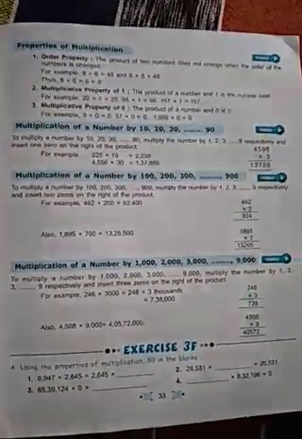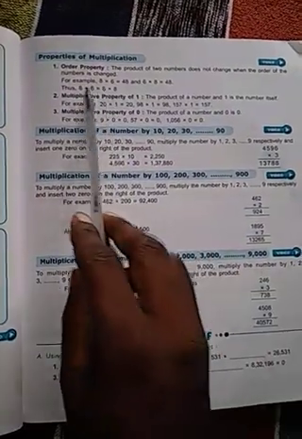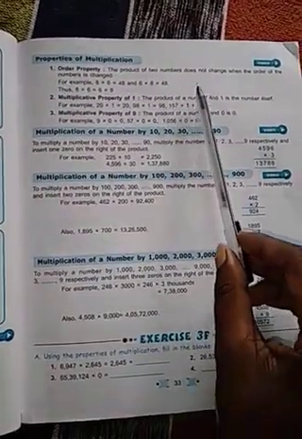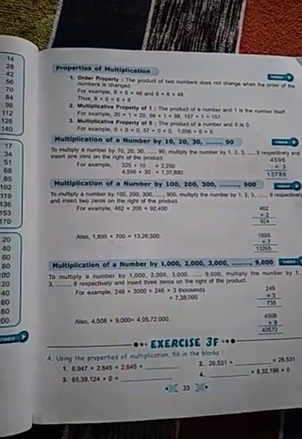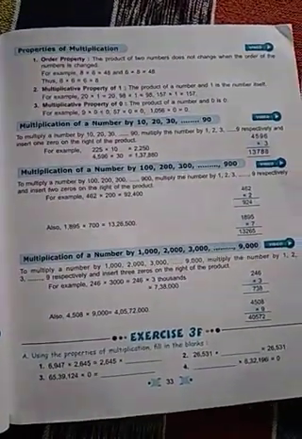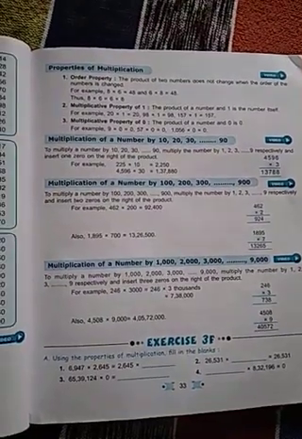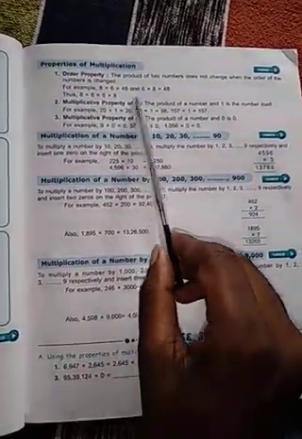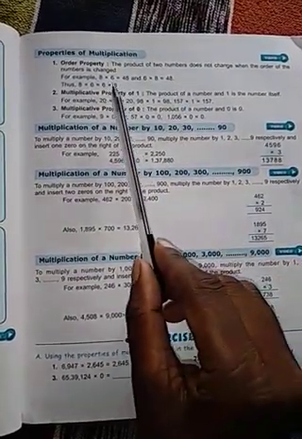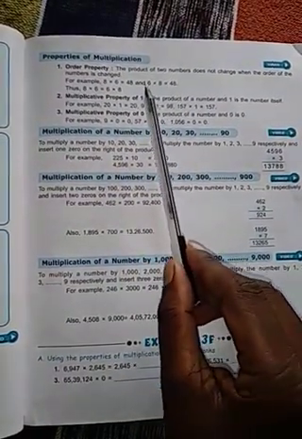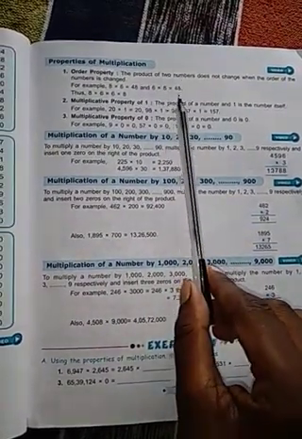Now we discuss properties of multiplication. First is the order property. The product of two numbers does not change when the order of the numbers is changed. This property is also called the closure property of multiplication. For example, 8 into 6, 48. 6 into 8, 48. If the order of 6 and 8 changes, their product remains the same.